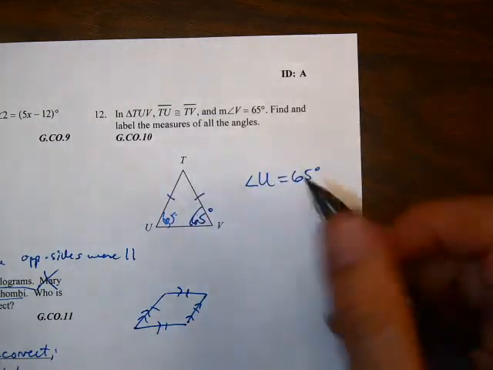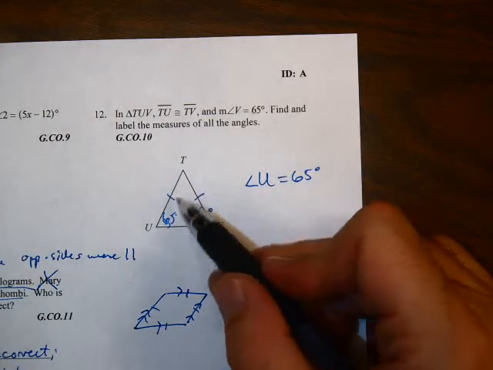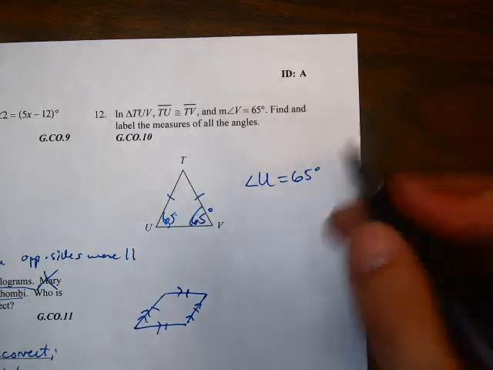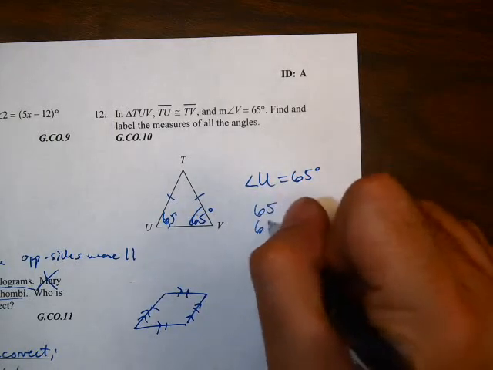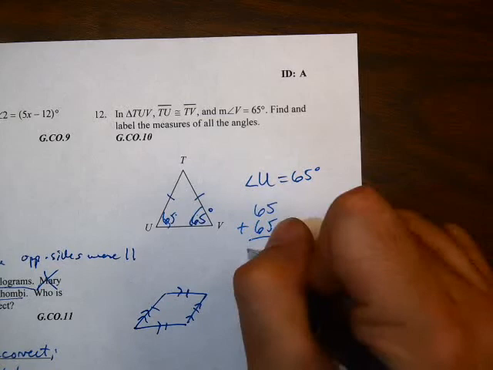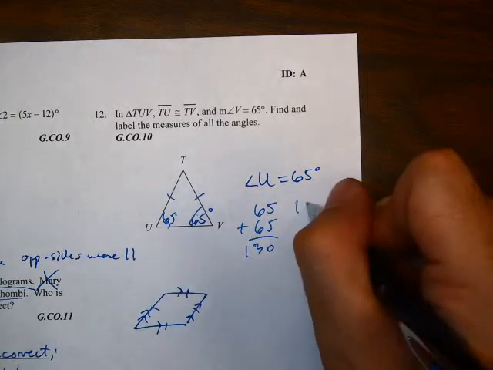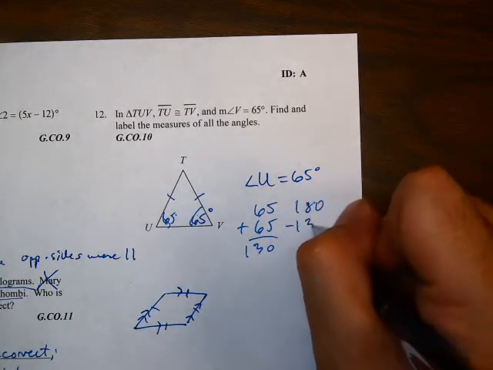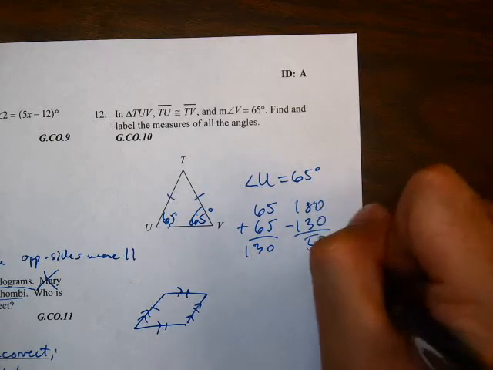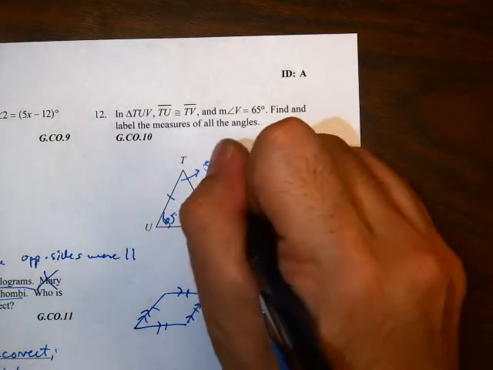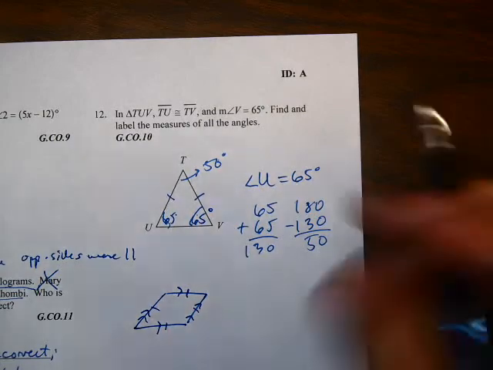Now to get angle T, remember that triangle sum theorem tells us all 3 angles in the triangle add up to 180. So I can now take the 65s and add those together. I get 130, and then I'm going to subtract that from the triangle sum, which is 180, and I get 50 degrees. And now I've got all 3 angles.